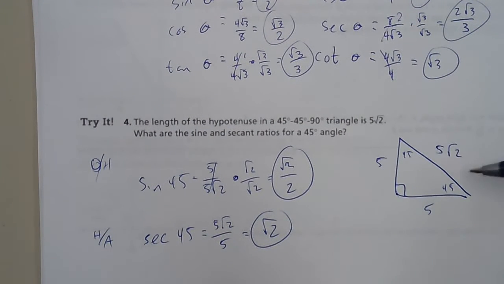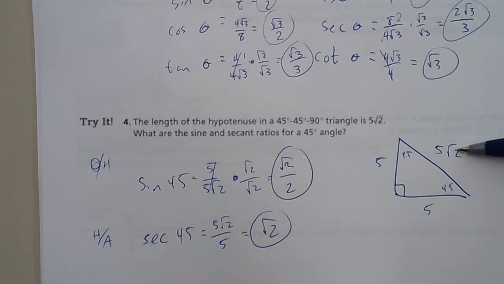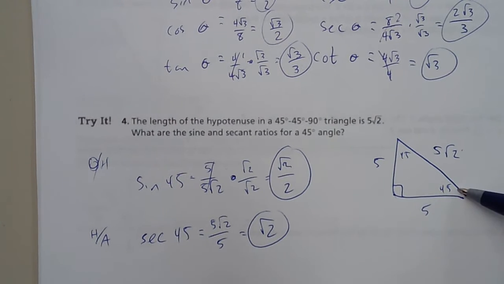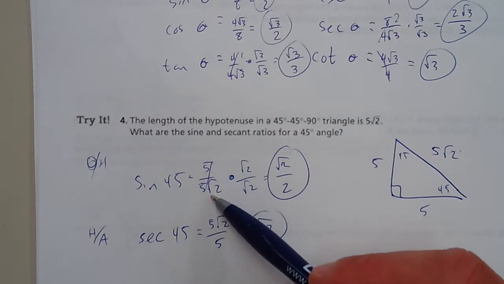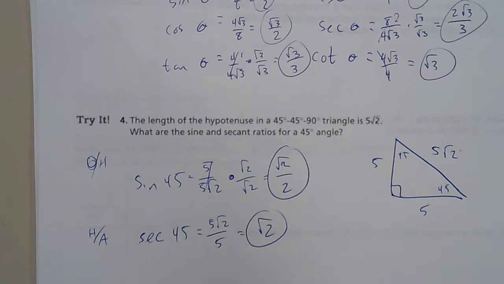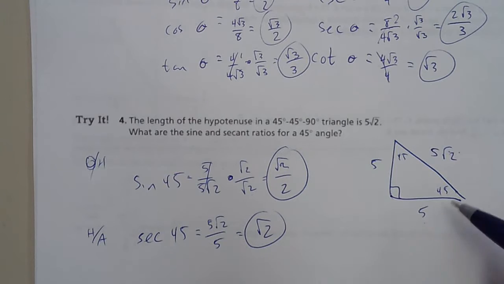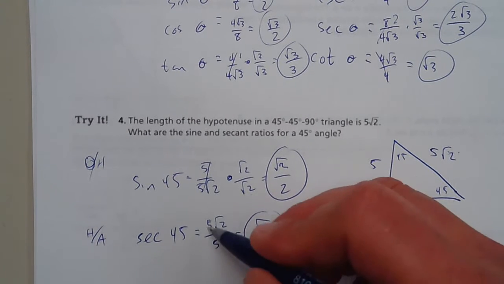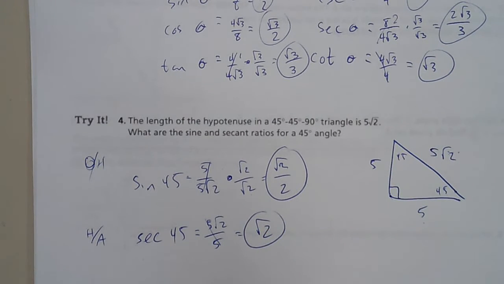All right, so I drew the triangle. Instead of 45, 45, 90, the hypotenuse is 5 root 2. So if you divide the root 2 out of this, you're left with just 5 for the legs. Then they wanted sine and secant of the 45-degree angle, or either one, it doesn't matter. They're going to give you the same thing. So sine of this would be opposite over hypotenuse, like so. Rationalize the denominator, get it simplified. Secant is hypotenuse over adjacent. So 5 root 2 over 5. Boom, those cancel and it's just root 2.